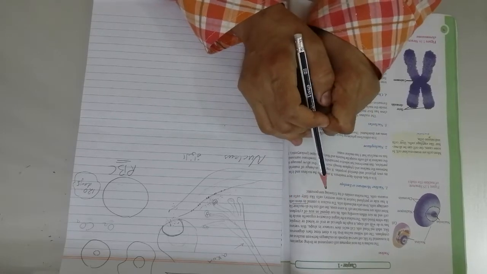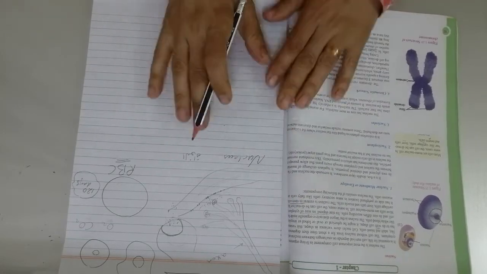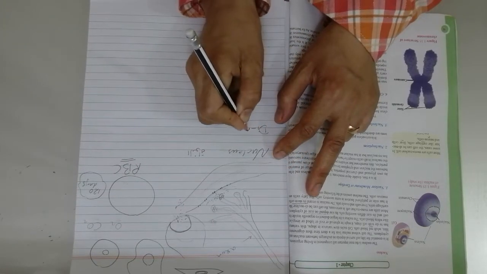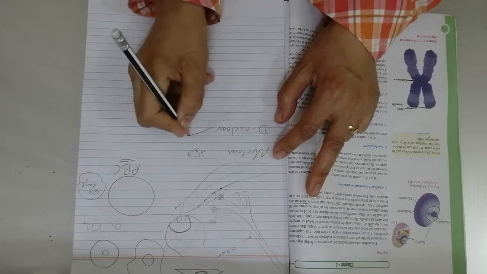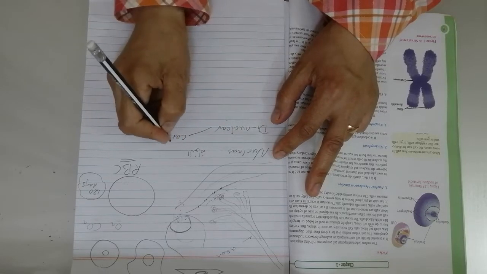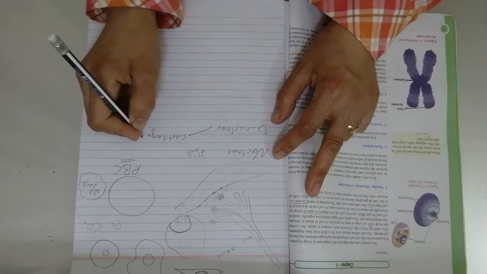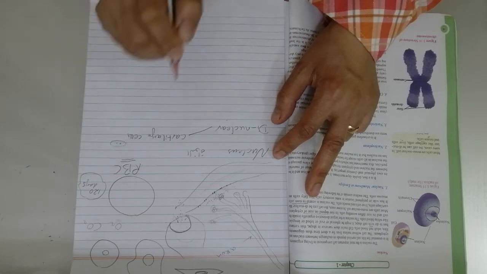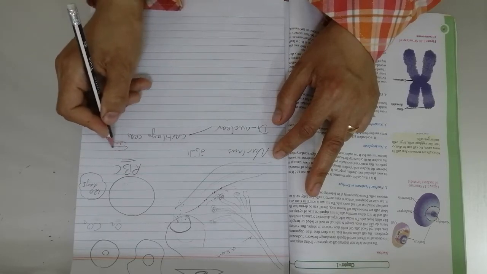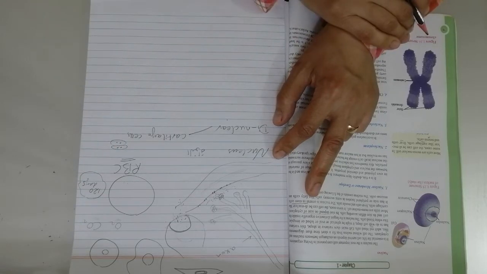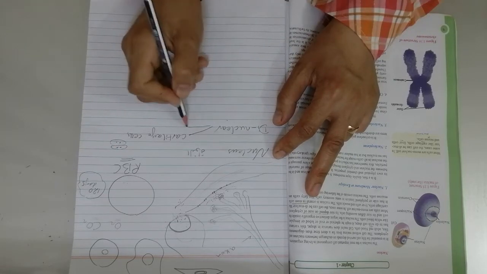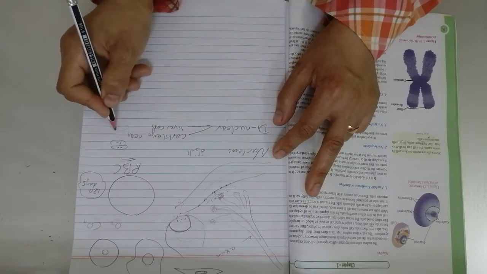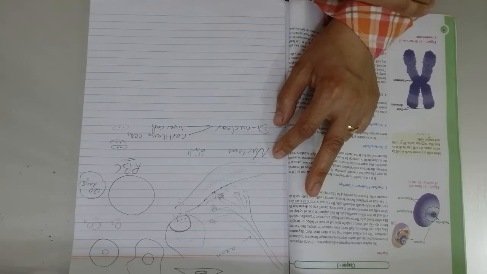That means they have two nuclei. Examples of dinuclear cells are cartilage cells. Cartilage cells have two nuclei. The other example is the liver cells. Liver cells also have two nuclei inside them.